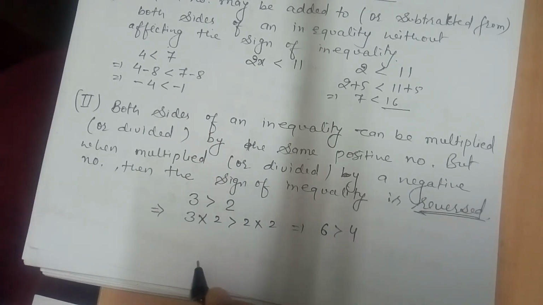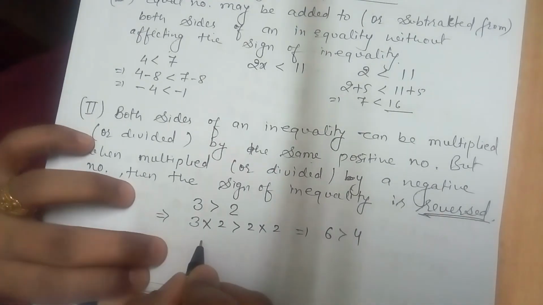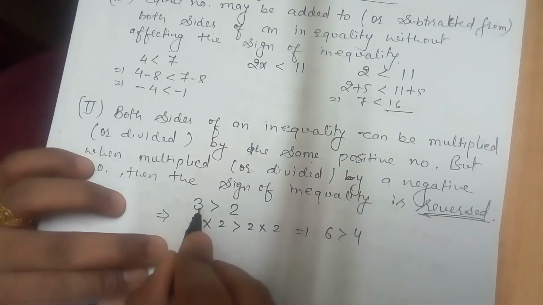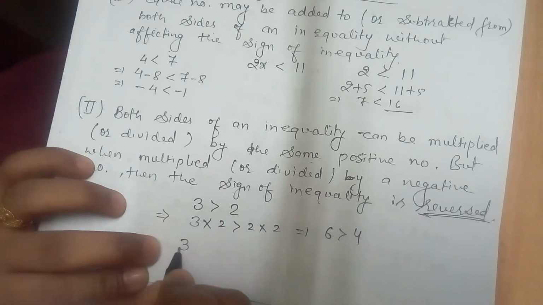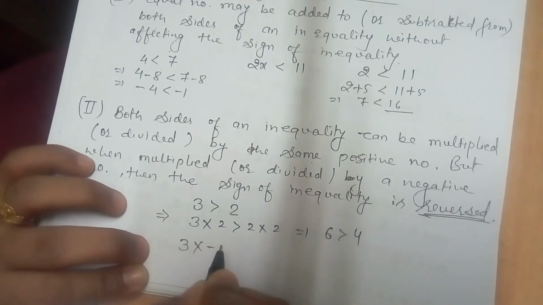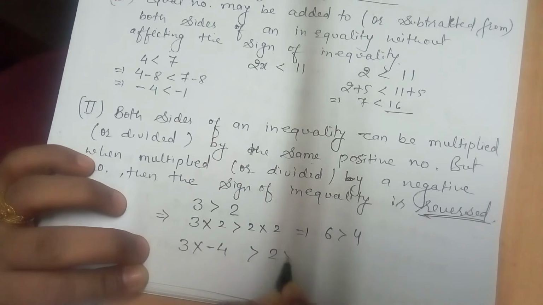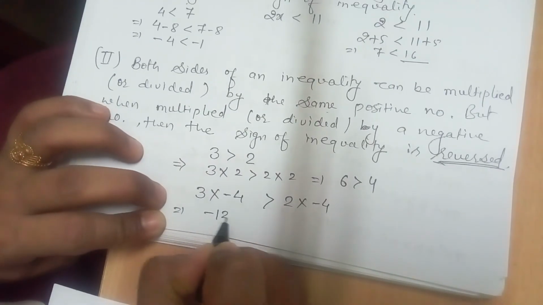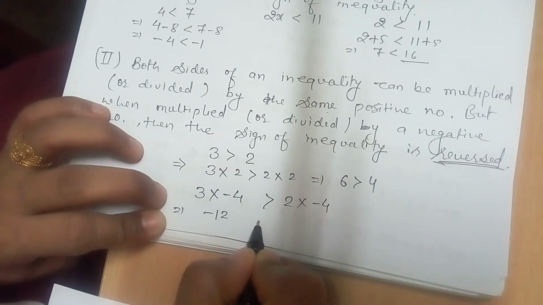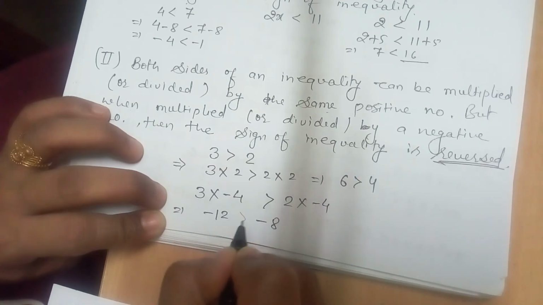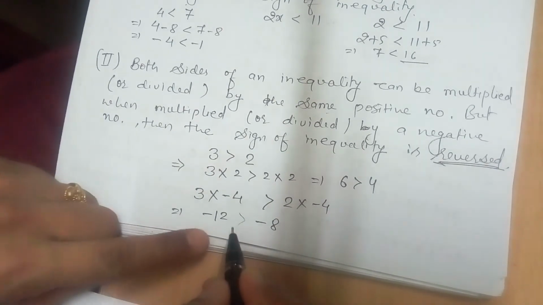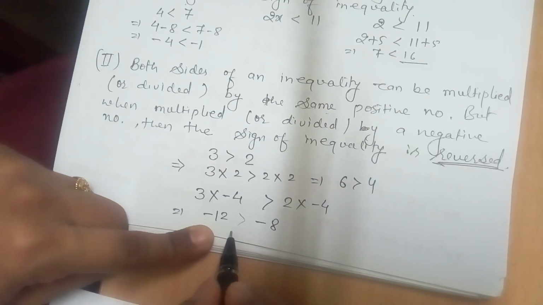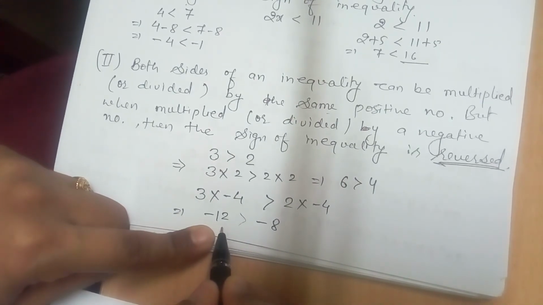But if we multiply or divide by a negative number, I am taking the same example. If we multiply both sides by -4, then we get -12 and here -8. Now we cannot put the greater than sign, because -12 is not greater than -8.